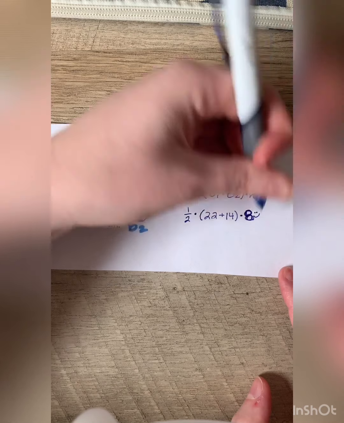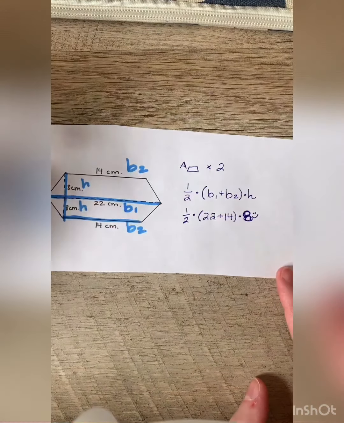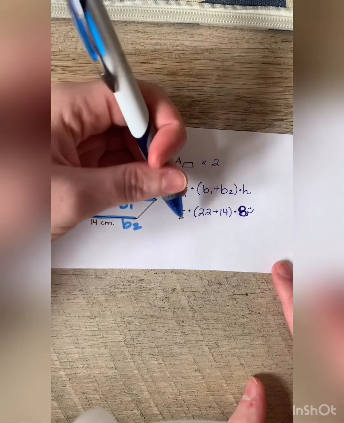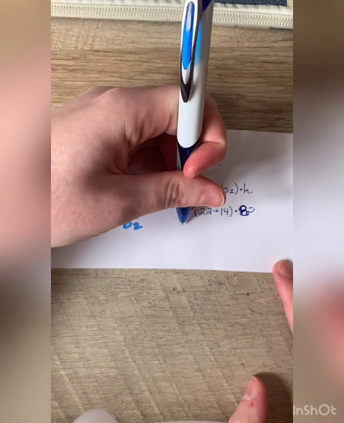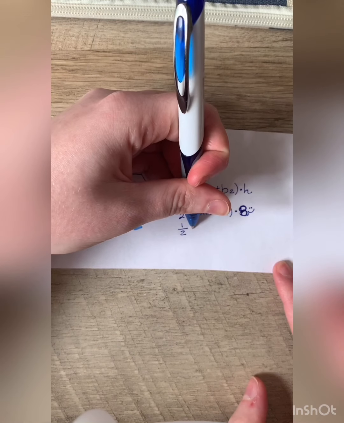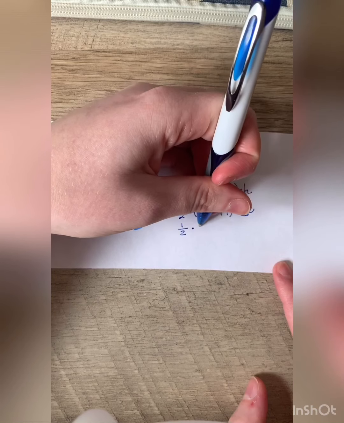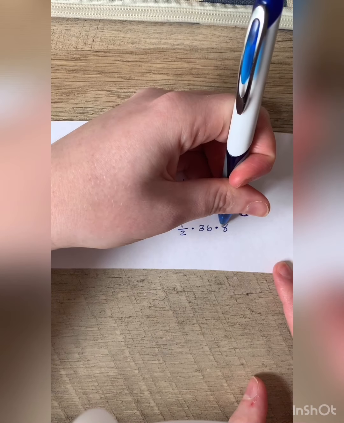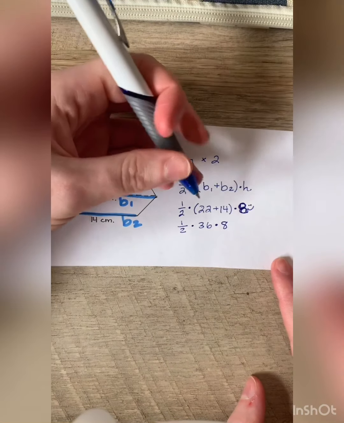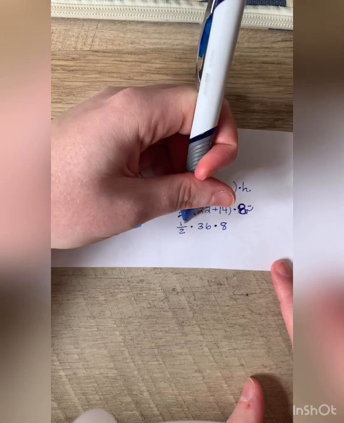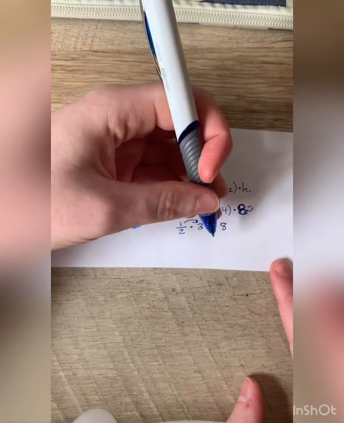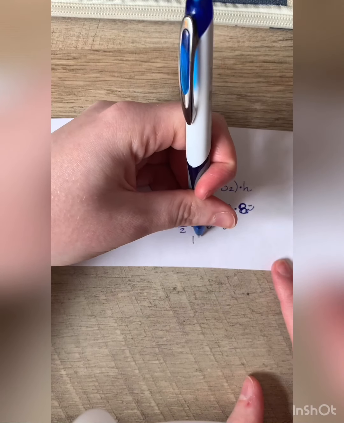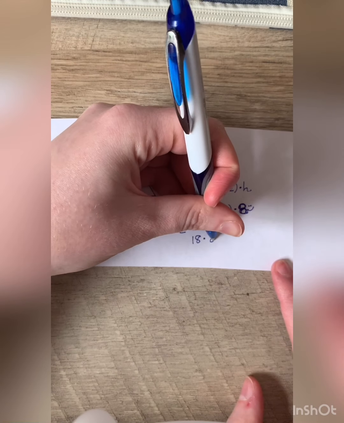I'll put a little smiley face there because I messed it up. All right, so again, order of operation rules. I'm going to solve my parentheses and bring everything else down. This gives me 36, 22 plus 14, and I'm going to bring down an 8, not an H. Now, since this is a nice even number, I can take half of it because it's easy, and I'm going to be left with 18 times 8.